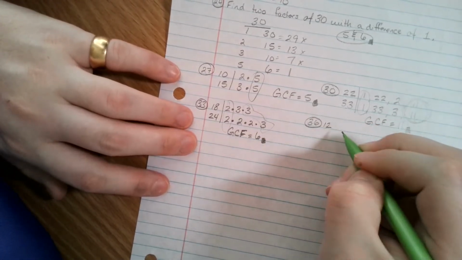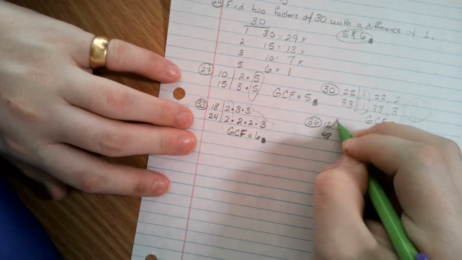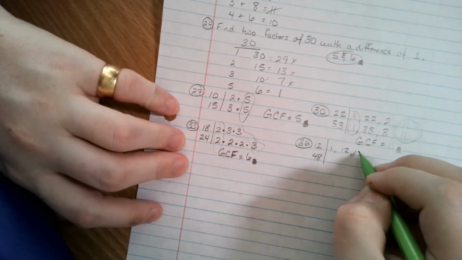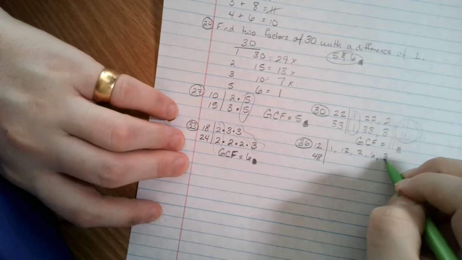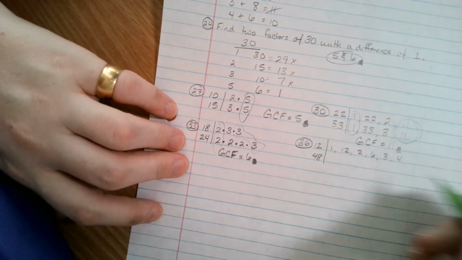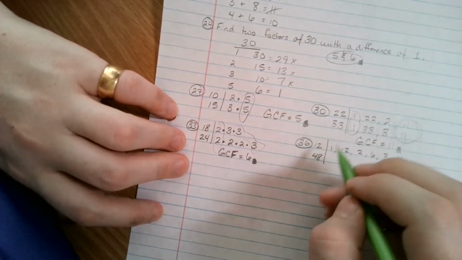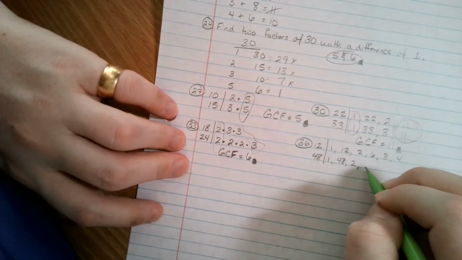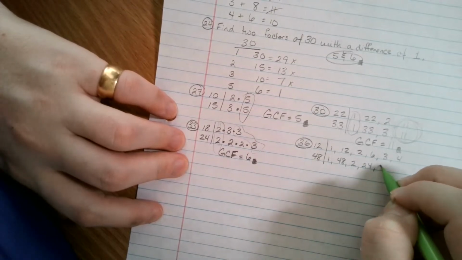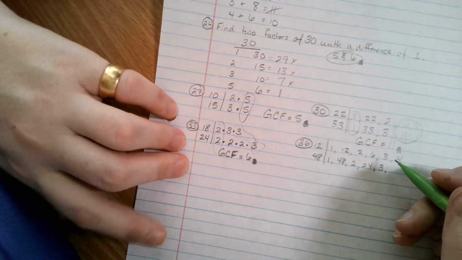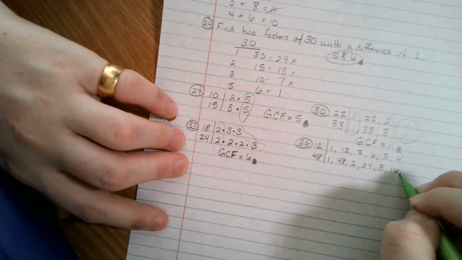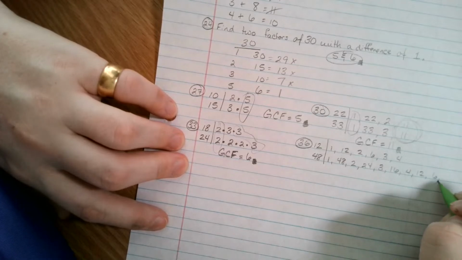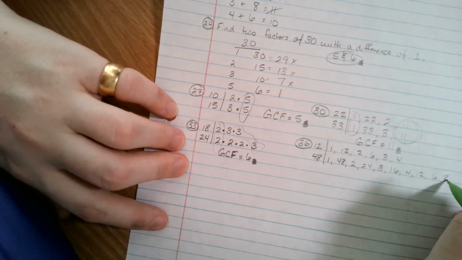We are given 12 and 48. So 12 is 1 and itself, 2 and 6, 3 and 4, and 4 and 3, and so on and so forth. Comes back around. 48 is 1 and itself, 2 and 24, 3 and 16, 4 and 12, no 5s, we have a 6 and an 8, no 7s, we have an 8, and we've come back around.